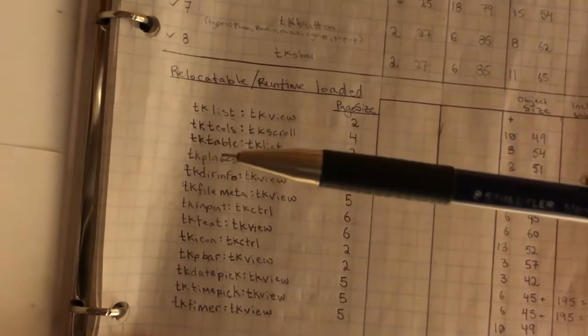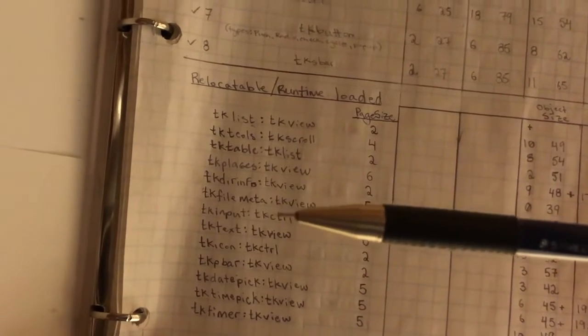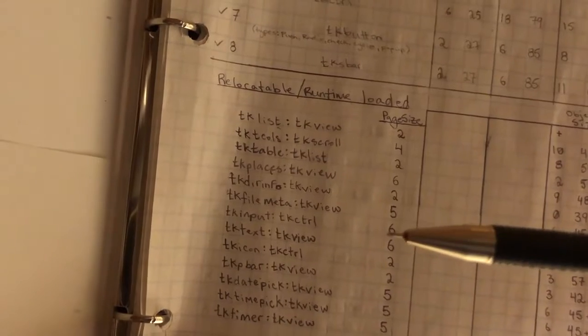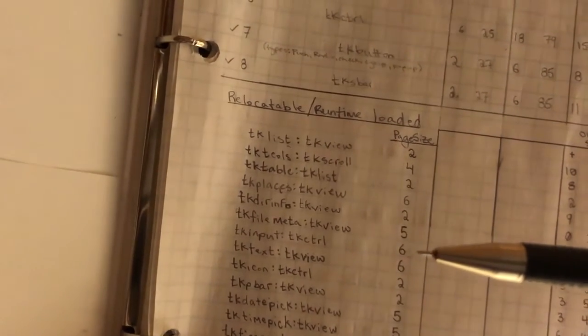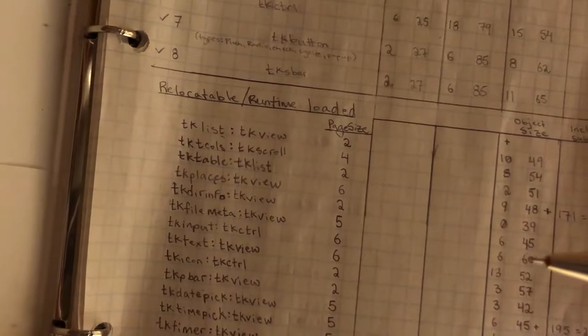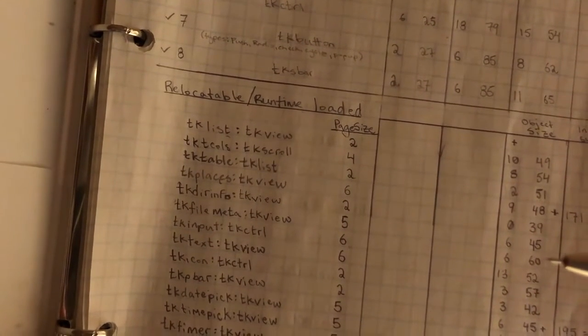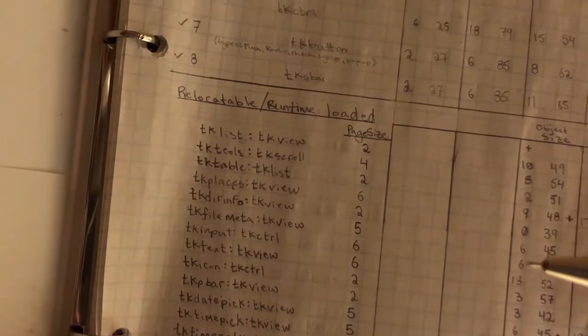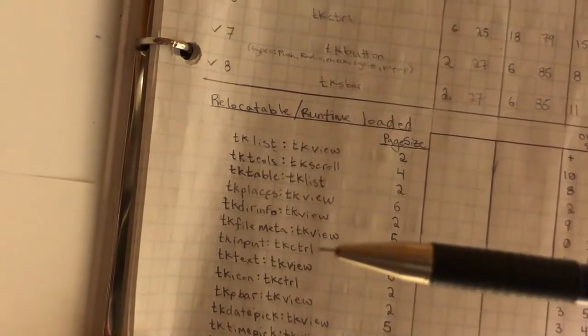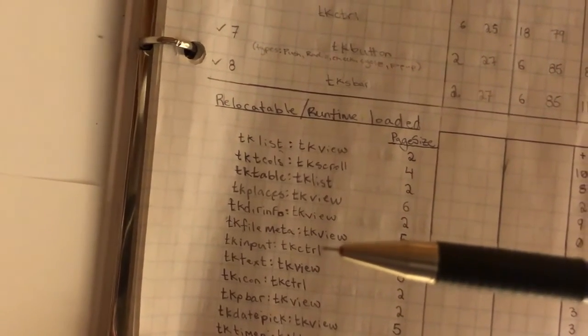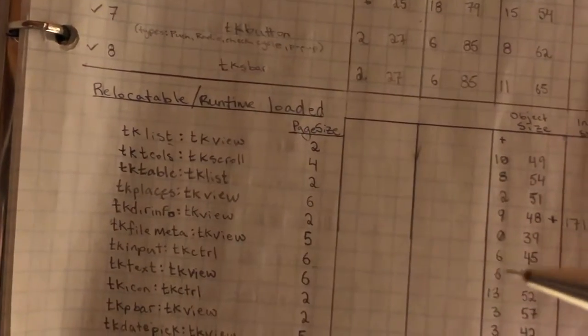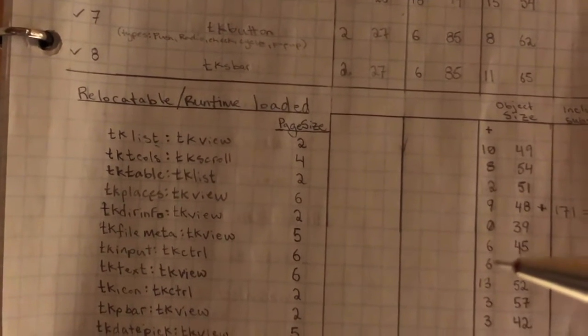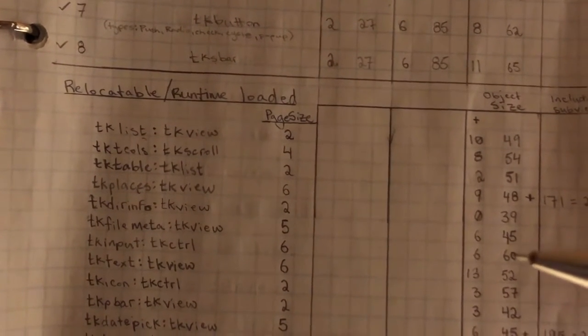So for example, our TK input descends from TK control, and it's 6 pages. That's the class definition. But the object size is 60. So it's 6 bytes bigger than what it descends from. It descends from TK control, and TK control is built in. So TK control is up here. TK control is 54. So TK input is 6 bytes bigger than TK control, and thus it is 60 bytes.